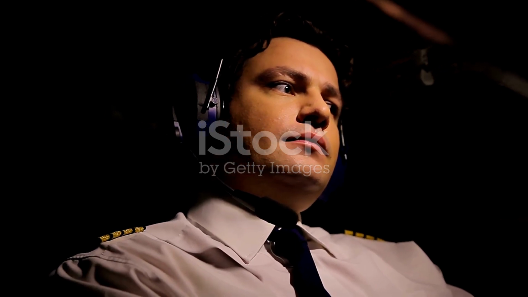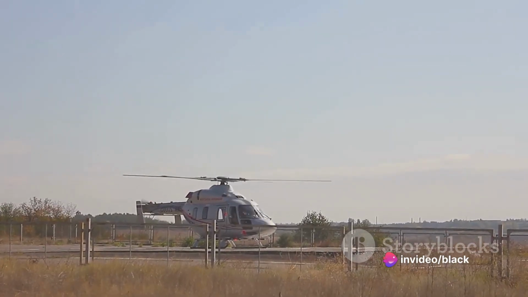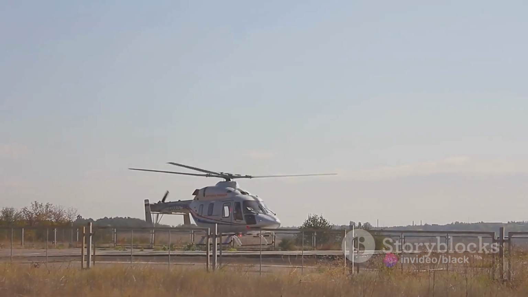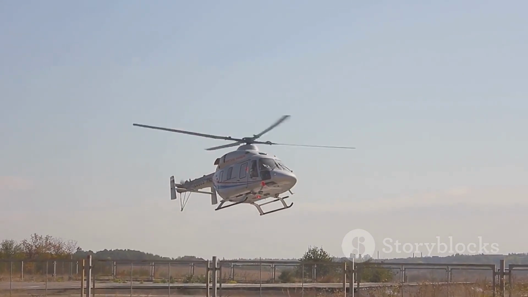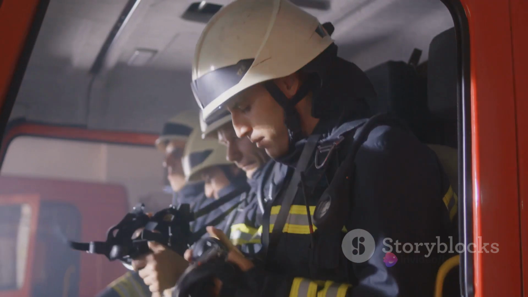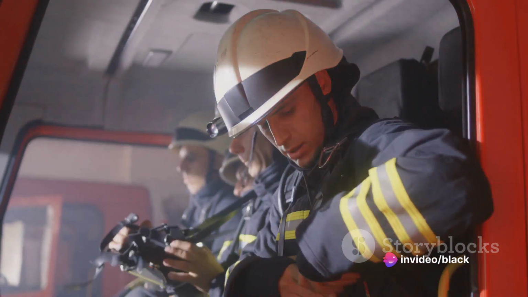ICAO Annex 12 (SAR) is a comprehensive document that sets the standards and recommended practices for search and rescue operations related to civil aviation. Its purpose is to ensure the effective coordination, execution, and management of SAR efforts, aimed at safeguarding the lives and well-being of individuals involved in aviation incidents and emergencies.